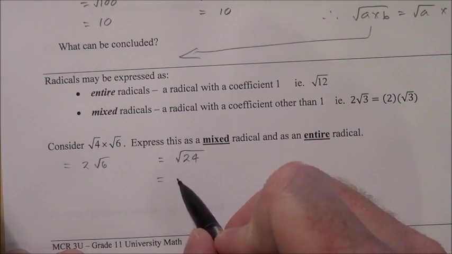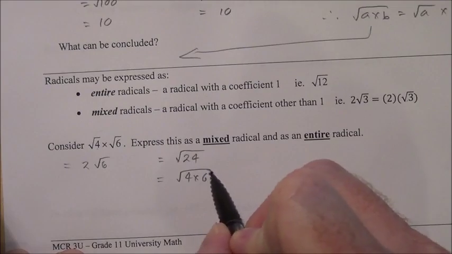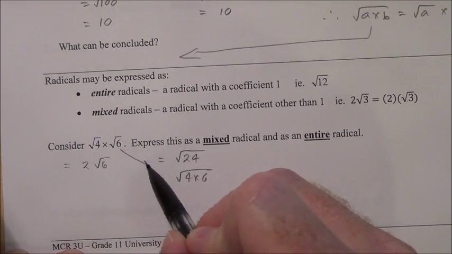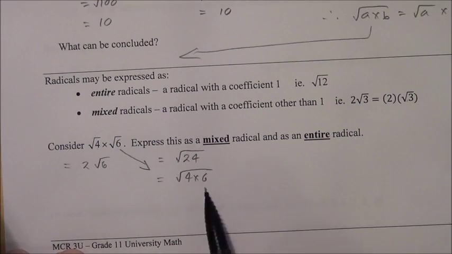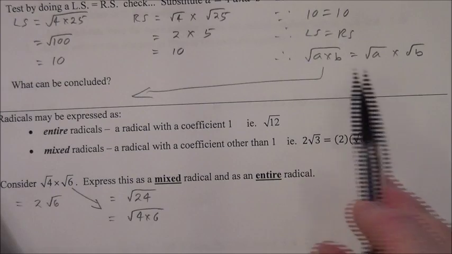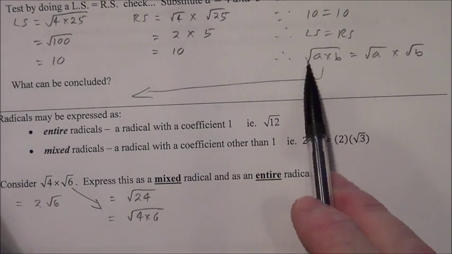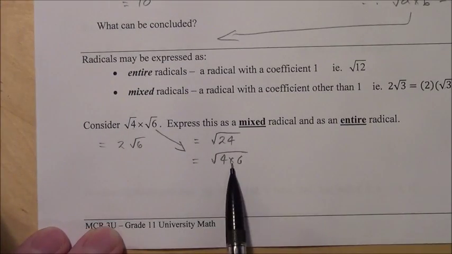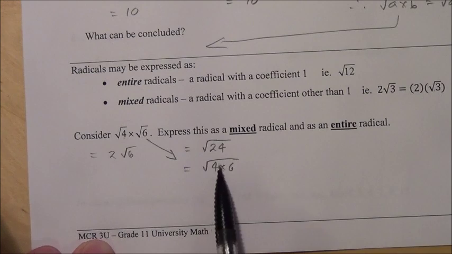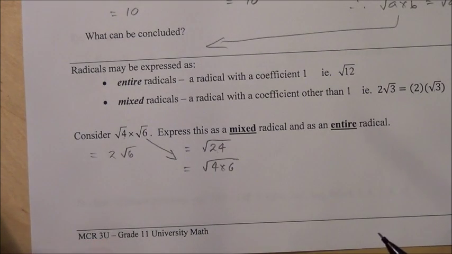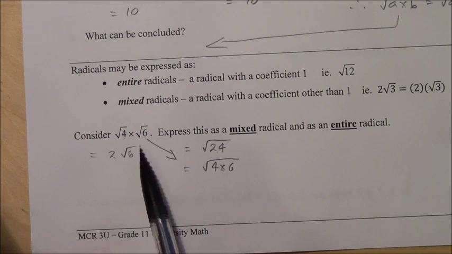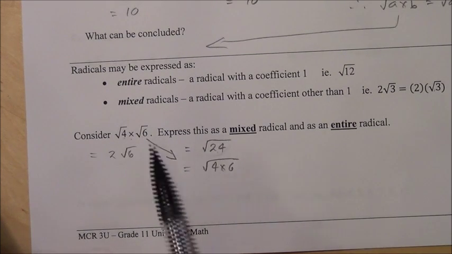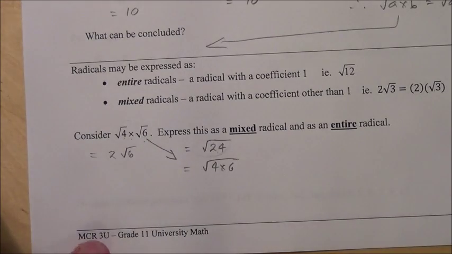This comes from the root of 4 times the root of 6 being the same as the root of 4 times 6, as we discovered up here, where the root of a product is equal to the product of the roots. And the root of 4 times 6 is the same as root of 24. So here is the mixed radical of this, and here is the entire radical of that. Okay, let's see a couple more examples here.